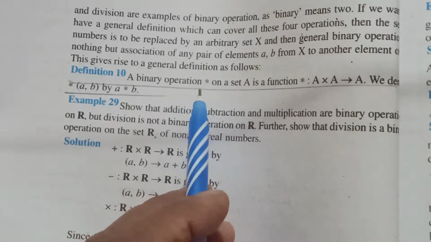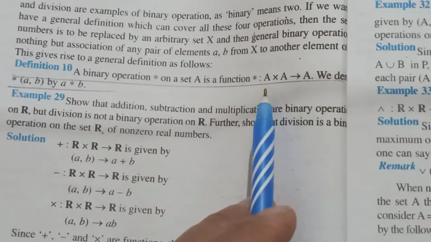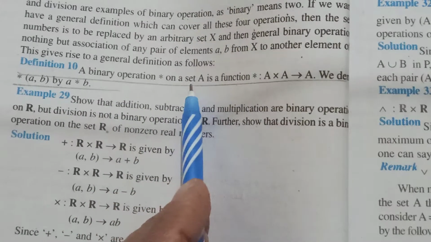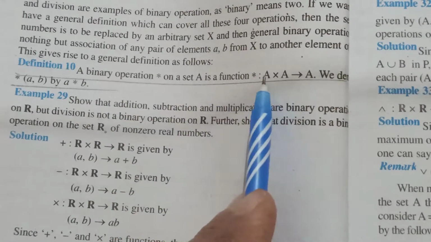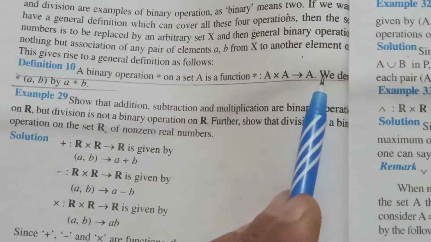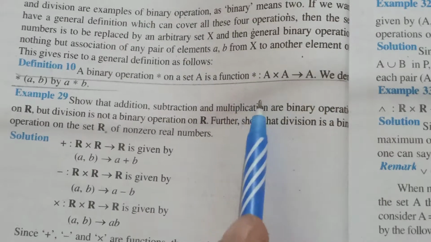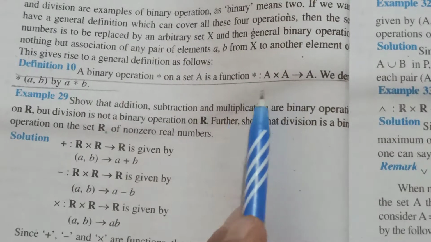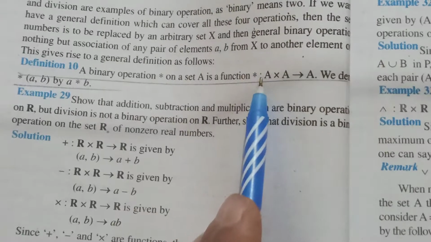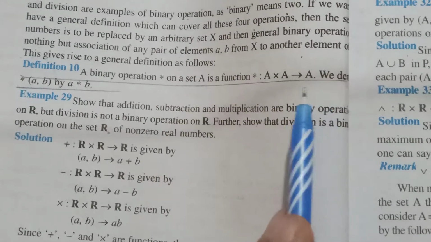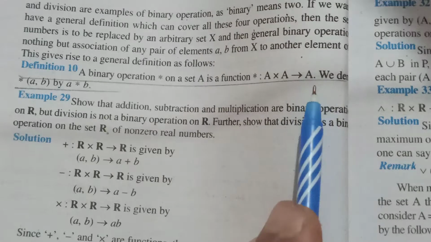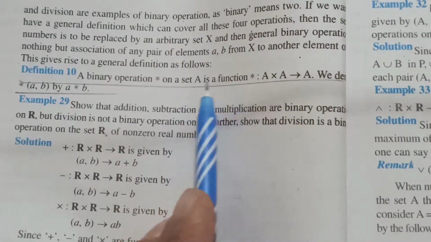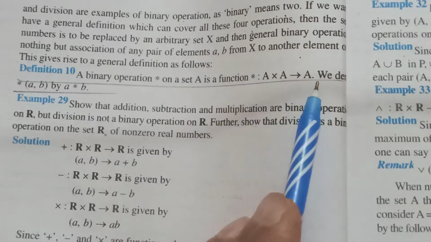So if this is any operation which will be defined, it will actually be a function. What does it say? A binary operation on a set A is a function from A cross A to A. So A cross A will be its domain, meaning there will be two entries belonging to set A. When you apply some operation between them, the image, the answer that comes, would also belong to A. So a binary operation on one particular set is a function from A cross A to A.